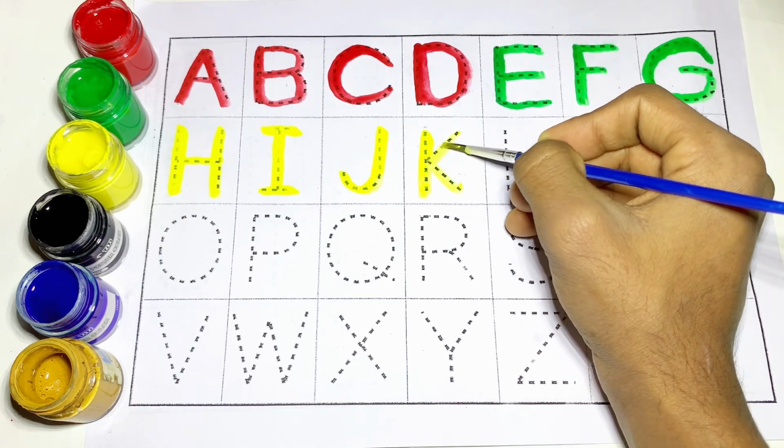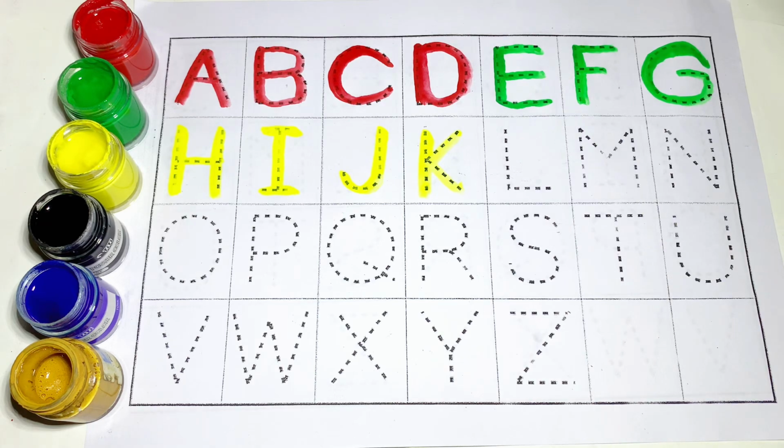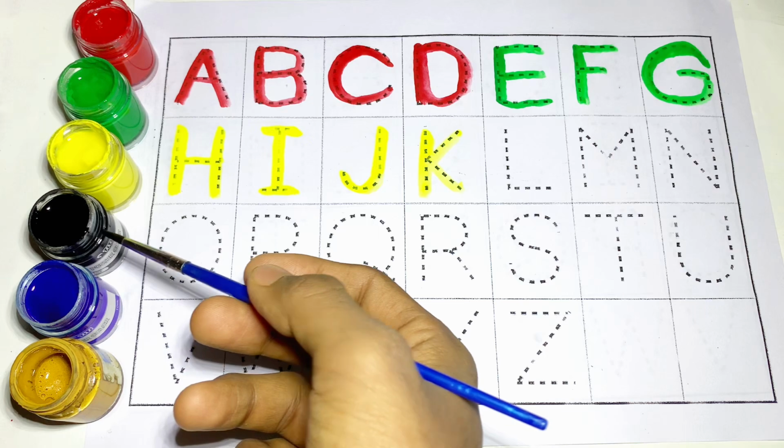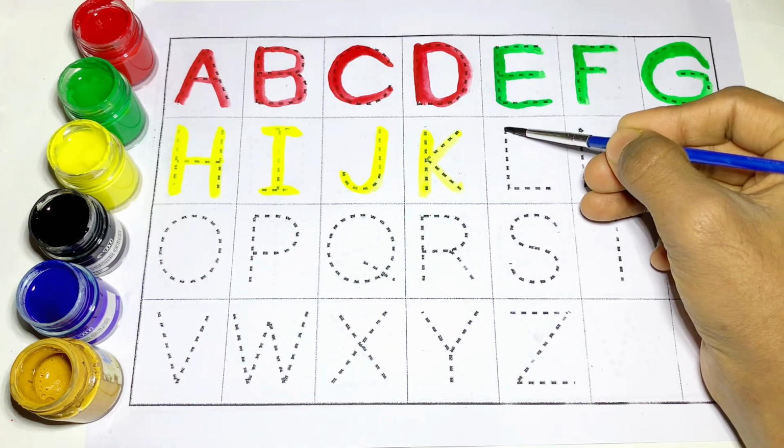And again use yellow color. Kids, now draw L. L for lion. L for lemon. And use black color.